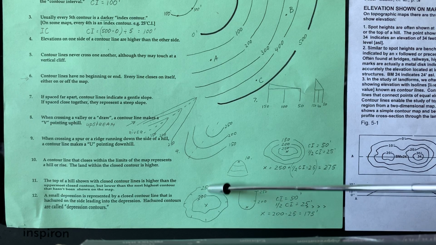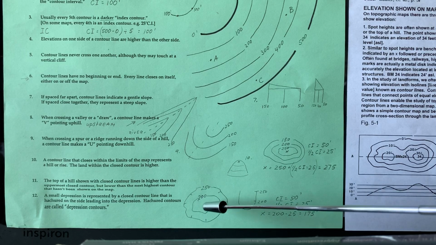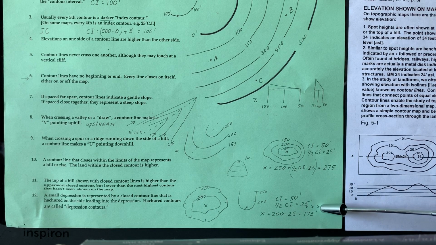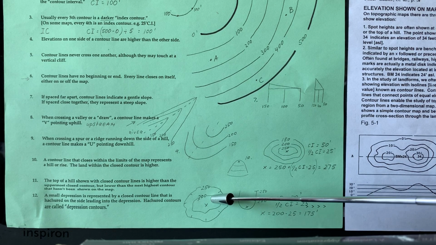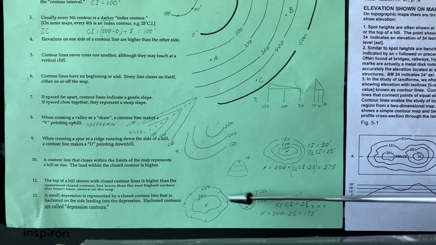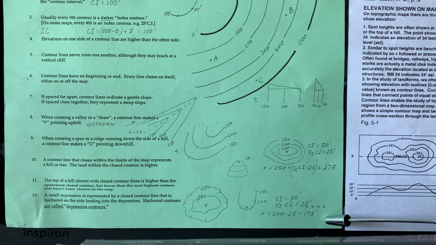First, find the contour interval, which is 250 minus 200 is 50. Half a contour will be 25. So X will be the last line at the bottom, 200, minus half a contour, and it will be 175. So this is how we find the bottom of the depression.